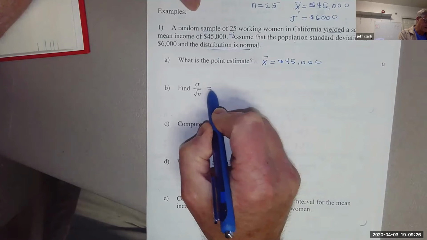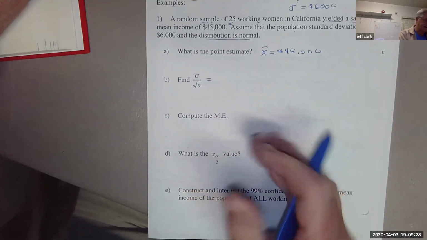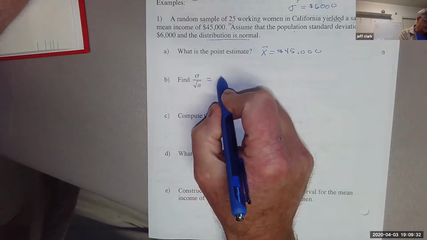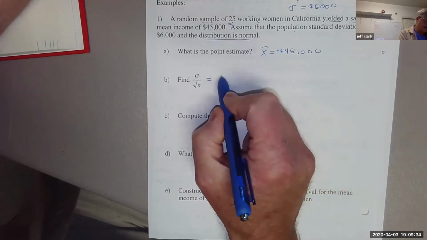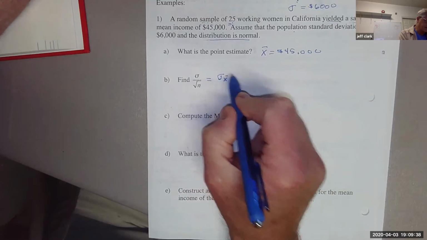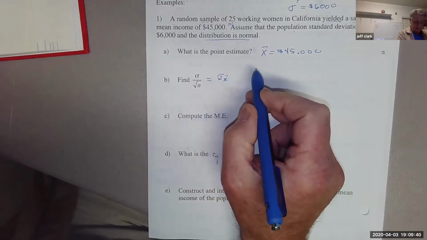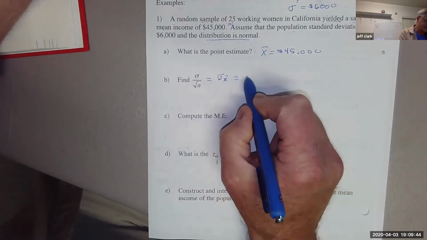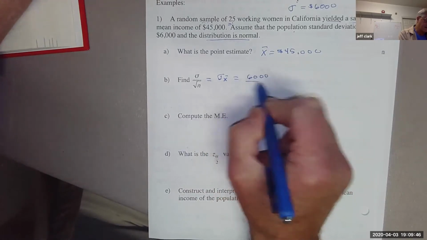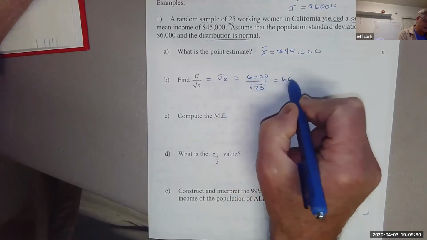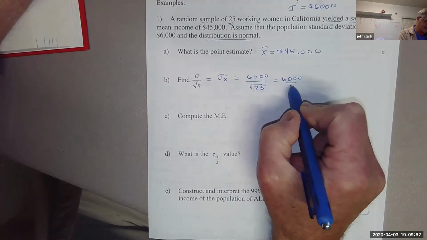The next thing I want you to find is sigma divided by square root of n. Don't forget that's the same as sigma sub X bar. Remember that from chapter 7, I think it was. That's the same definition. And it turns out that it's 6,000 divided by square root of 25. That's convenient because it's 6,000 divided by 5.